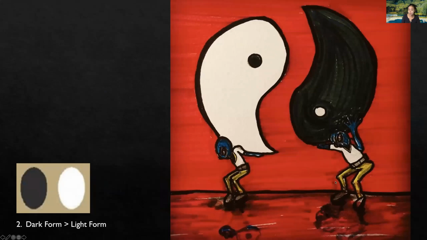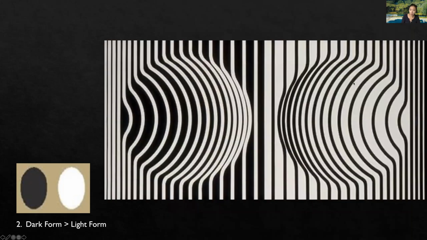And here is a cute yin yang drawing sample. So there is one light form and a dark form, but the dark form can be heavier than the light form at the same size. And here's also a different type, number 2 asymmetrical balance type. So the left one is a dark form, which looks heavier than the light form on the right side.